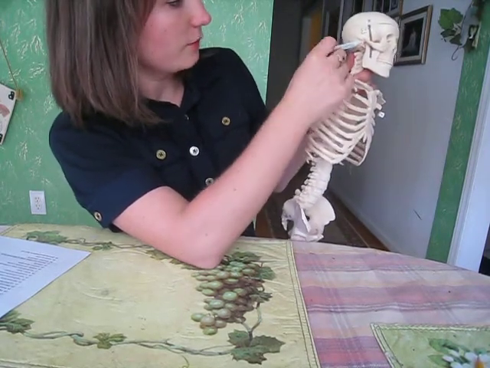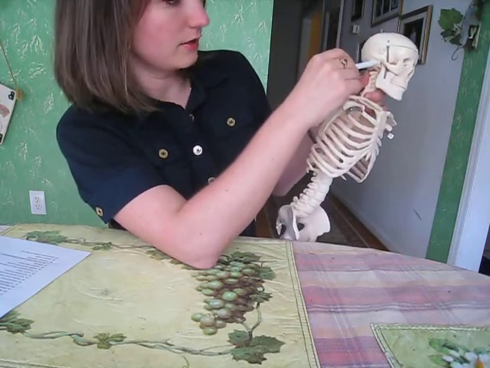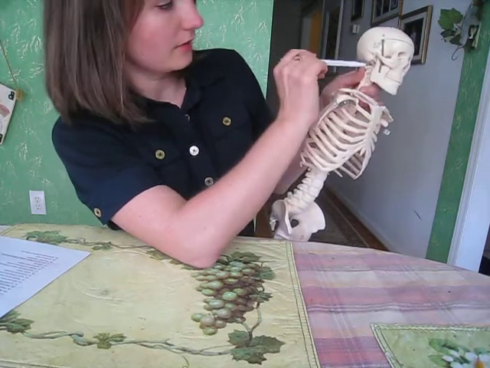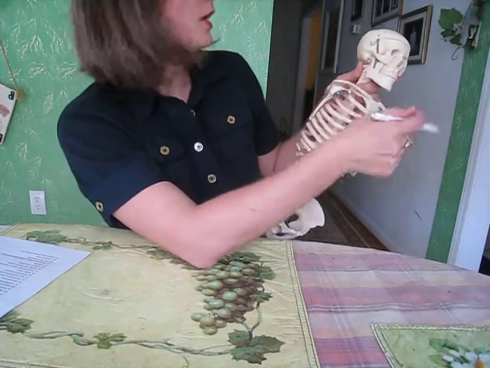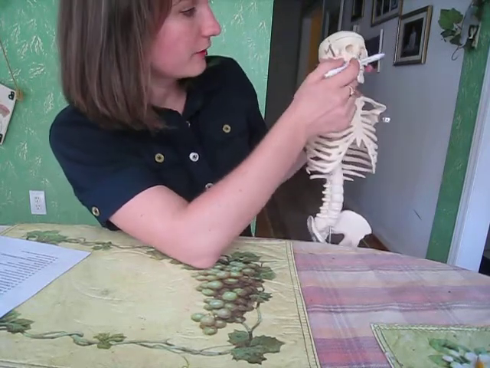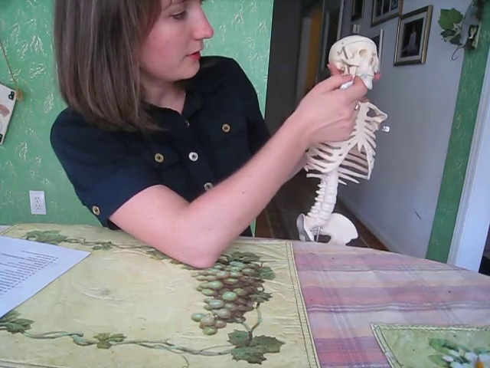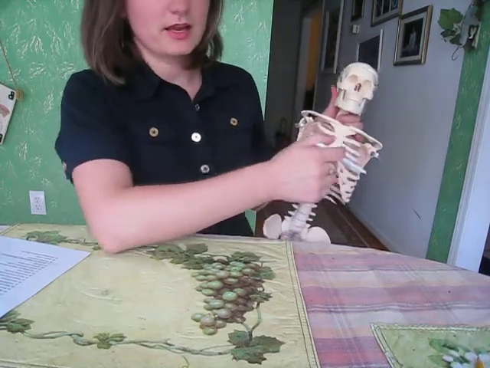This little opening right here is called the external auditory meatus, and it's our ear. And this over here is the mastoid process, and this little sharp point is called the styloid process. So also in the lateral view we could see a part of the nasal bone and a part of the maxilla bone. So now let's look at the skull from the anterior view.